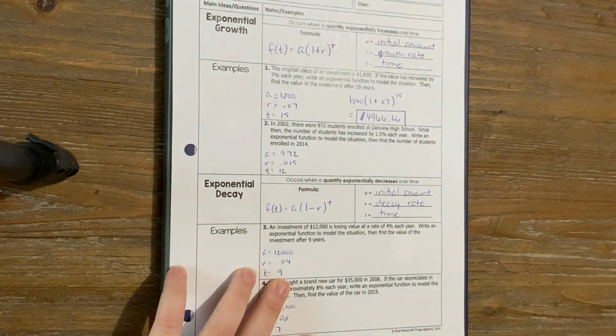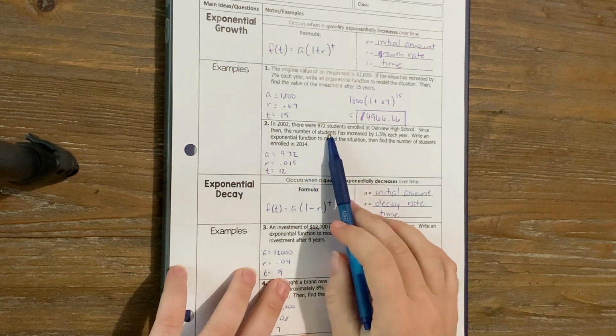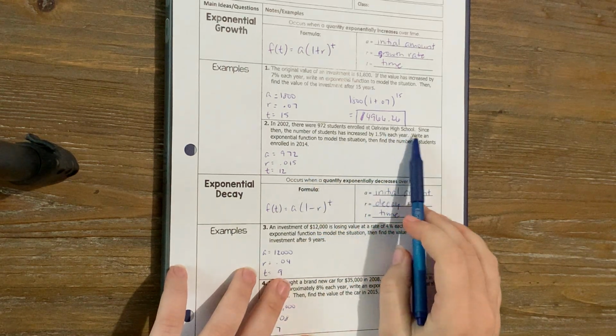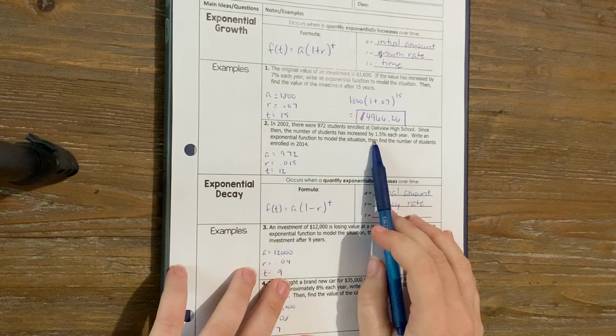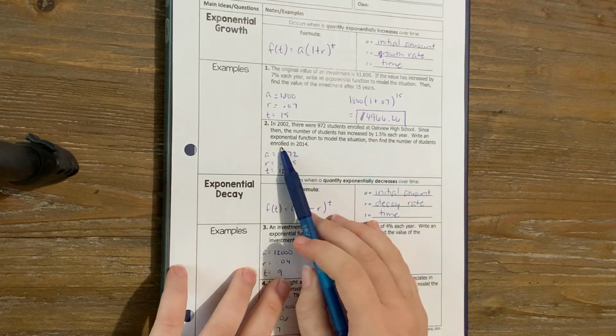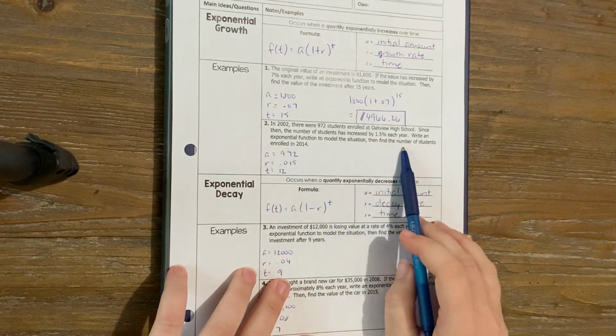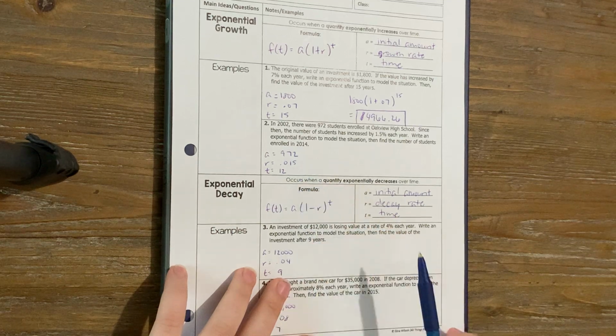Okay, number 2 says in 2002 there were 972 students enrolled at Oakview High School. Since then, the number of students has increased by 1.5% each year. Write an exponential function to model the situation, then find the number of students enrolled in 2014.